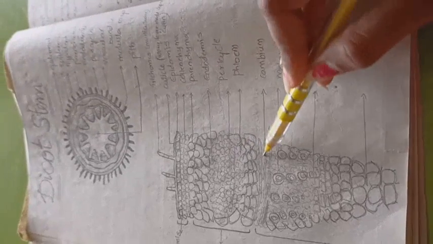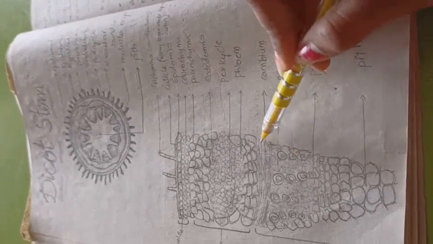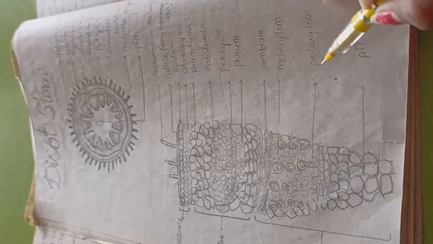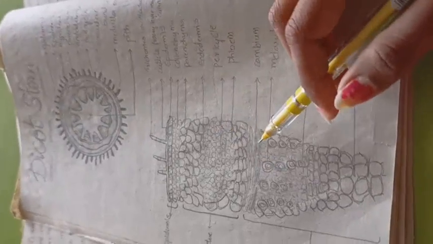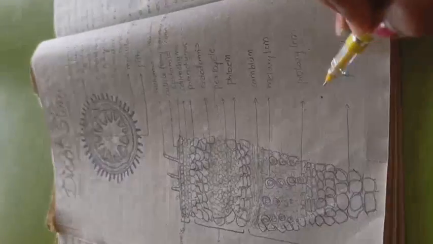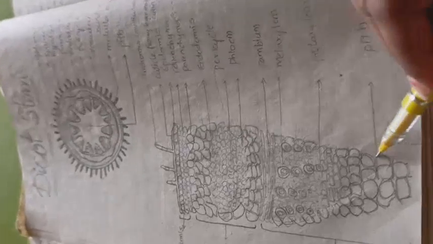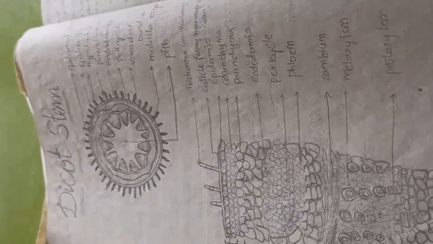This is the phloem. This phloem is separated from xylem by a cambium. Protoxylem is facing towards the inner side, and metaxylem is towards the outer. So its condition is said to be endarch, and there is the presence of a pith. So this is all about the dicot stem.